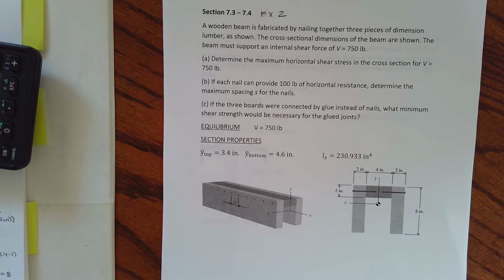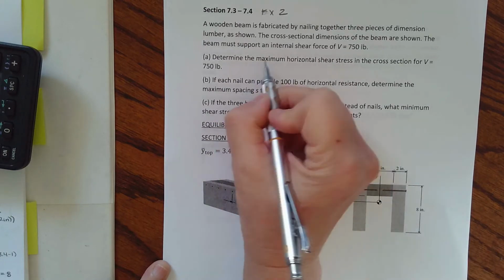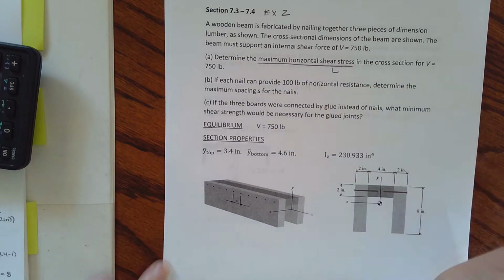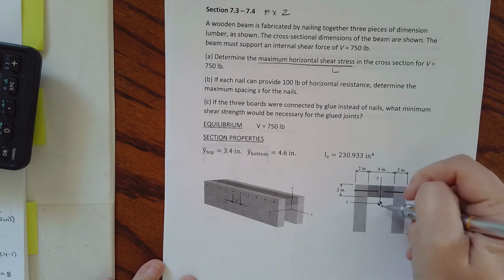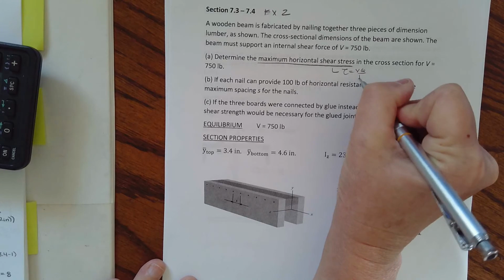If the 3 boards were constructed by glue instead of nails, what minimum shear strength would be necessary for the glued joints? Okay, so we have a wooden beam. We want to find the maximum horizontal shear stress. So we know that normally occurs, depending on the cross section, at the centroid. And our equation is VQ over IT.